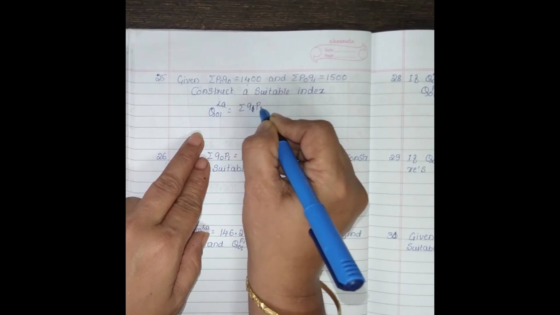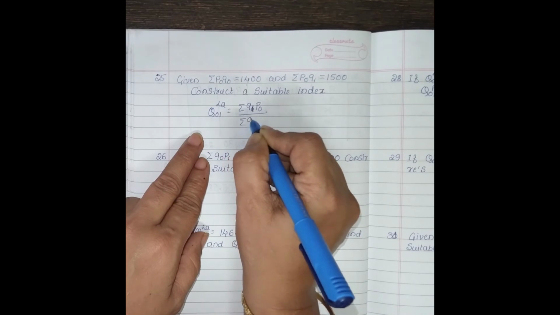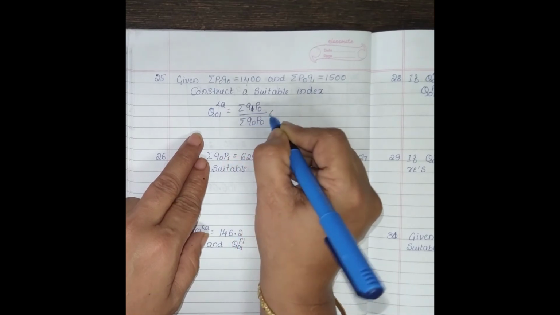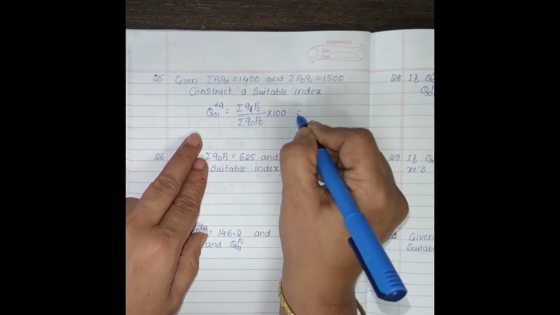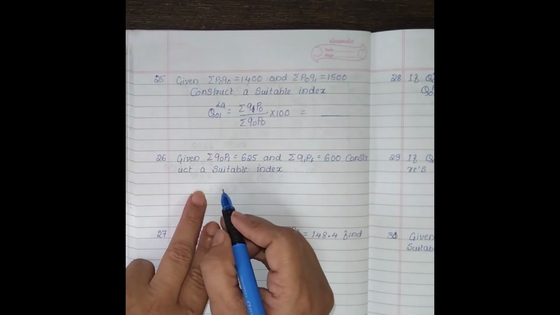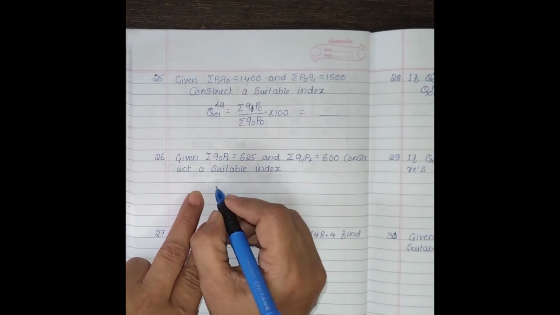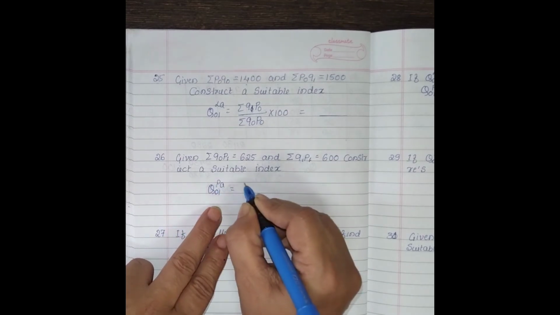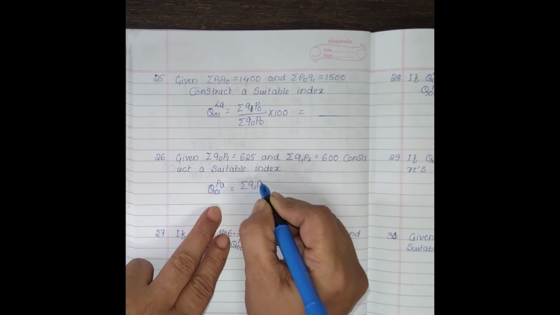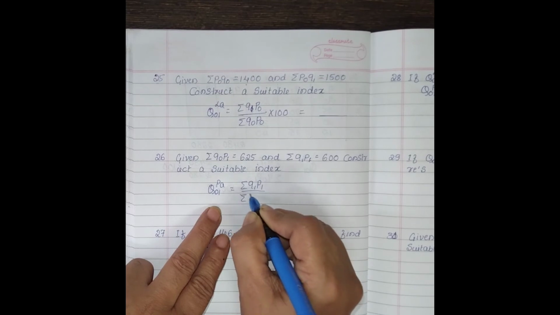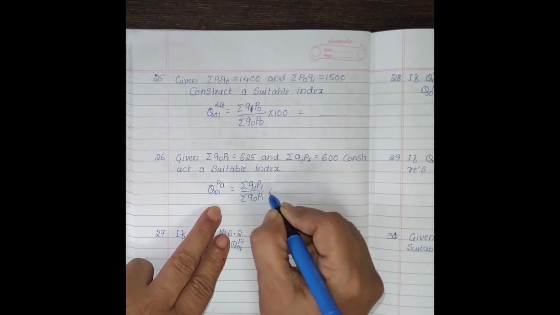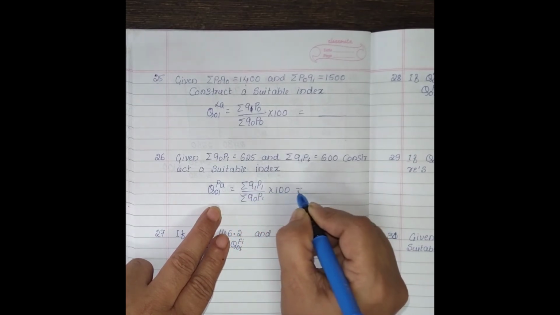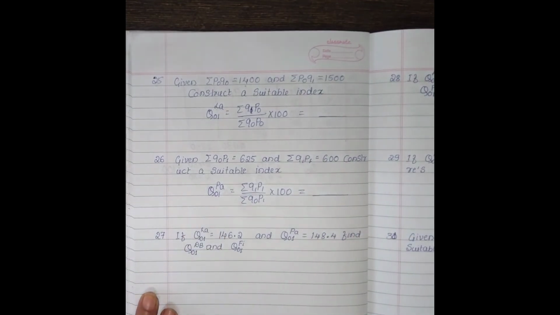Q1 P0 divided by summation of Q0 P0 into 100. Just substitute and tell me the answer. This is P1, given. Then Q01 of past years is the summation of Q1 P1 divided by summation of Q0 P1 into 100. Just substitute the values. Construct a suitable index.